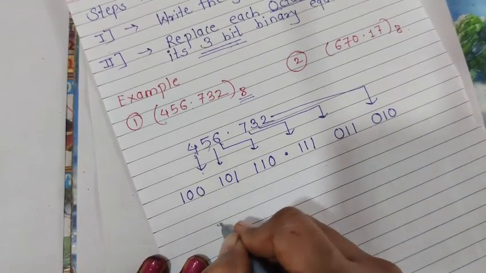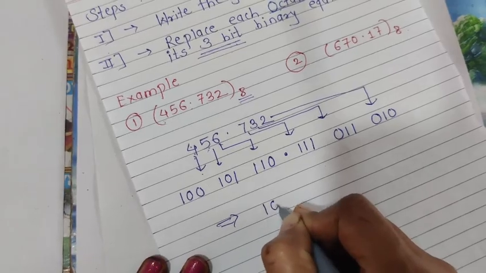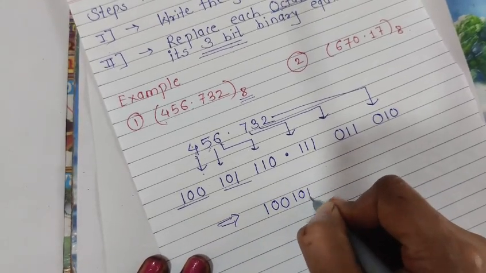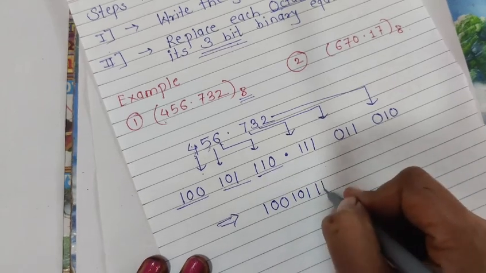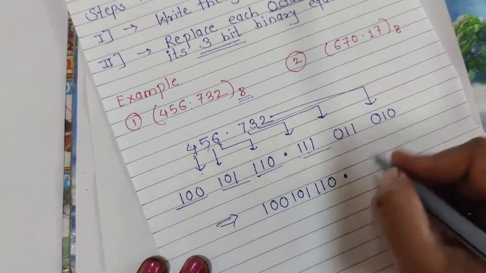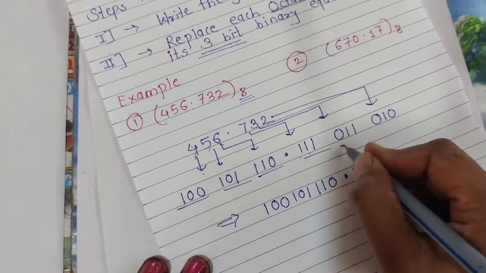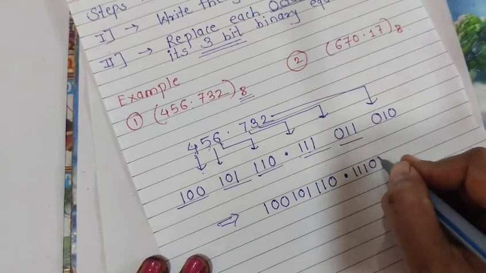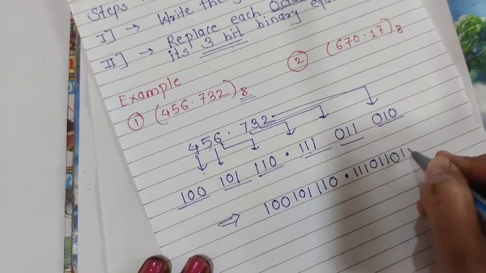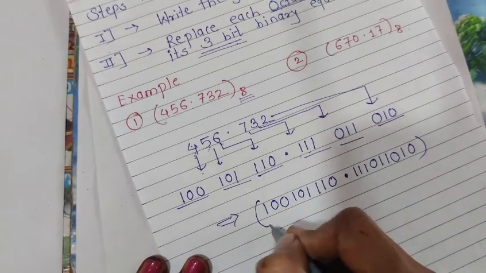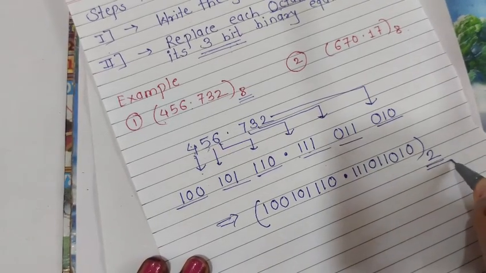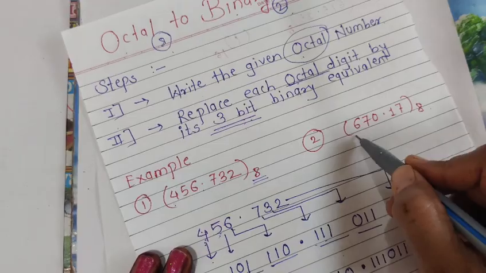So this is the conversion into binary form. Write down 100, then 101, then 110, binary point, then 111, then 011, and then 010. This is the conversion into the binary number system. So the base is 2. Let's see another example.